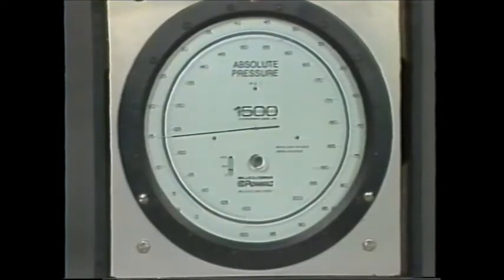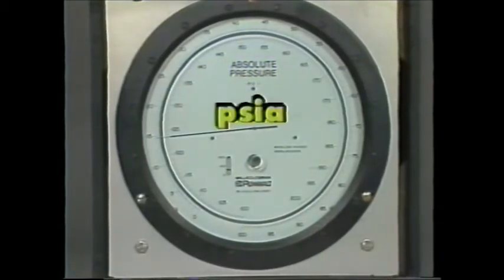Some pressure instruments, however, measure and indicate absolute pressure. Absolute pressure is measured without regard to atmospheric pressure. That means that the complete absence of any pressure or a perfect vacuum would result in a reading of 0 on an absolute pressure instrument. A common unit of absolute pressure is pounds per square inch absolute, or PSIA.